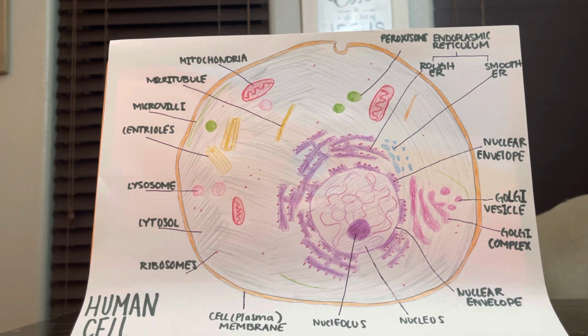The Golgi complex puts the final touches on peptide and protein synthesis and synthesizes carbohydrates. The Golgi vesicles are where finished proteins are packaged and transported within the cytoplasm. The microvilli are finger-shaped extensions of the plasma membrane found at the surface of a large variety of cell types. A microtubule is a microscopic tubular structure present in the cytoplasm of cells.